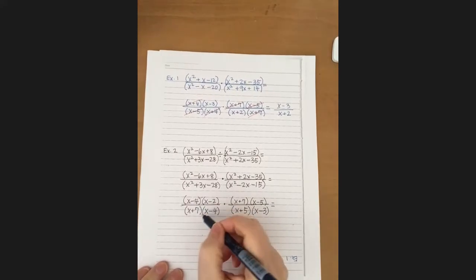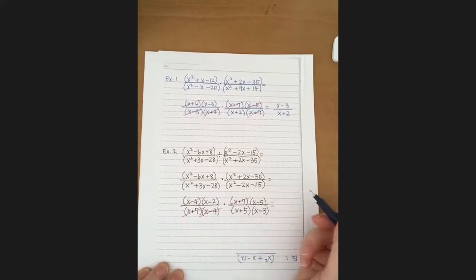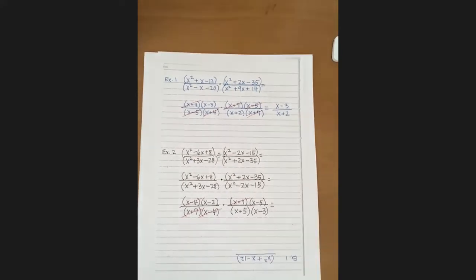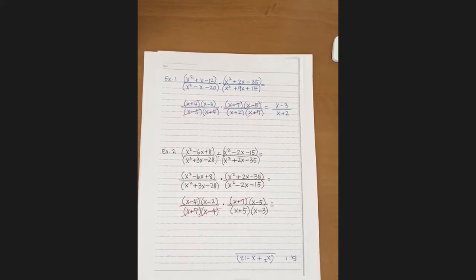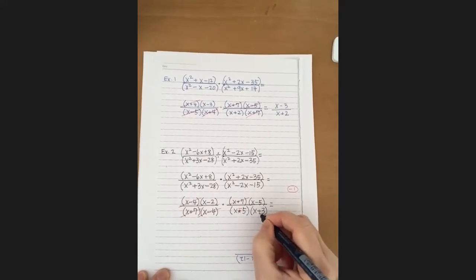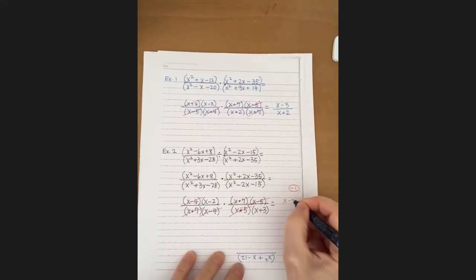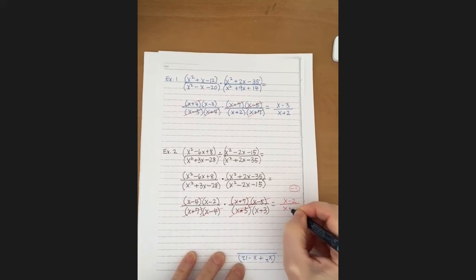x minus 4 can go. x plus 7 can go. What did I do wrong? x plus 7, x minus 5, x minus 5. I wrote this wrong. No, minus 1, x minus 5, x plus 3. x minus 5 can go. And so the final answer is x minus 2 divided by x plus 3.